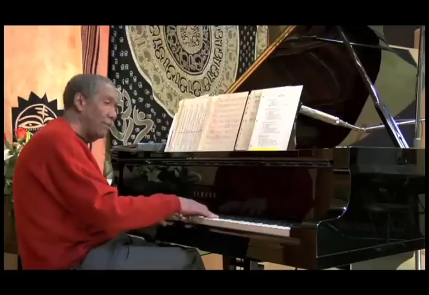C major has 7 notes. Some of these notes are consonant notes. Some of them are dissonant notes. And because of the distinction, we know that the dissonant notes should be, or by convention may be, prepared and resolved.